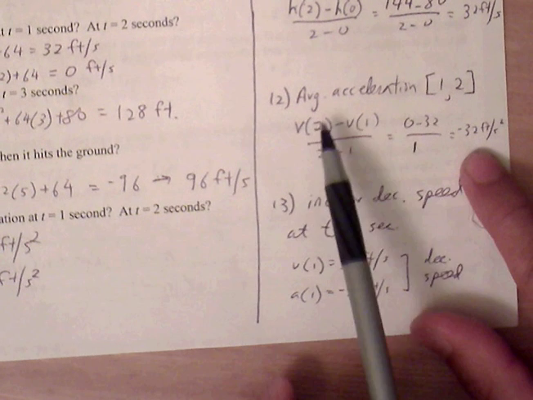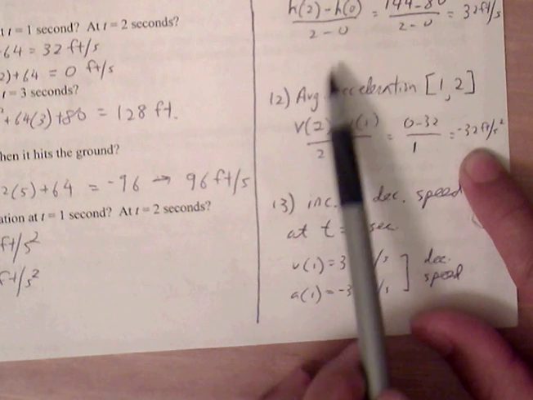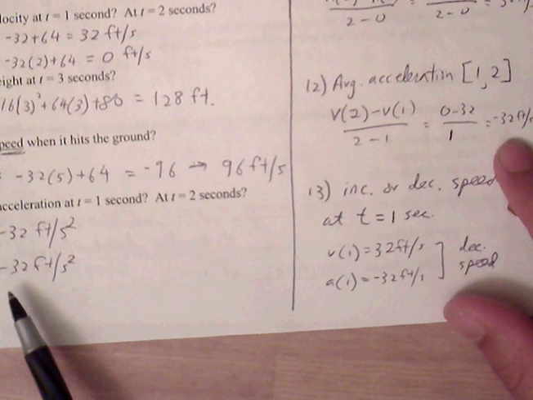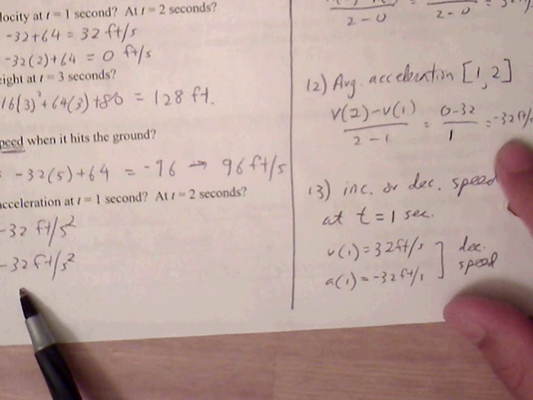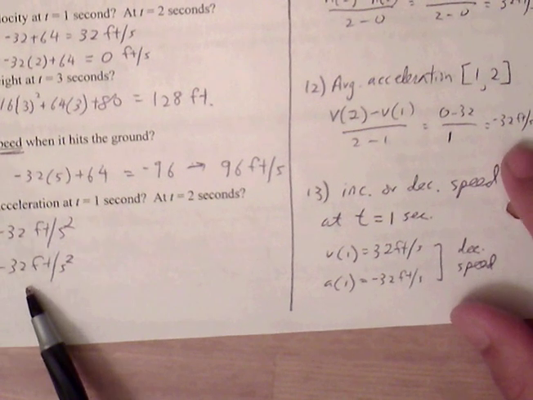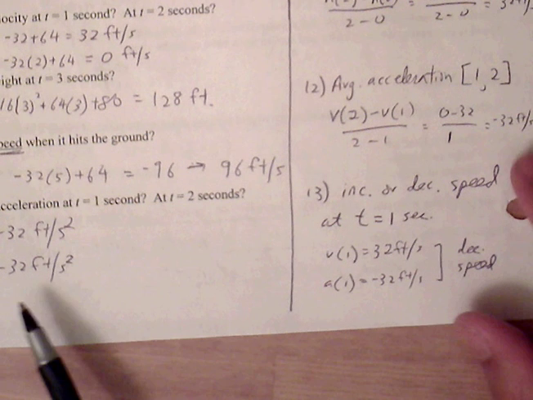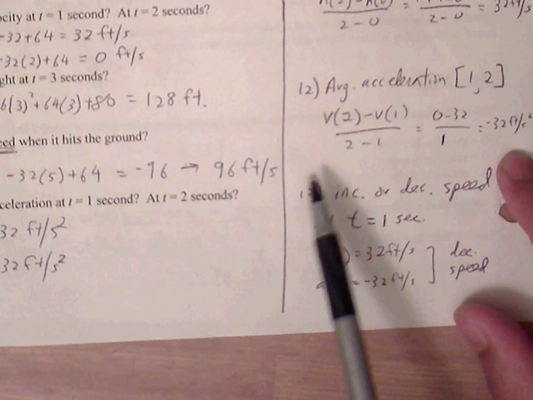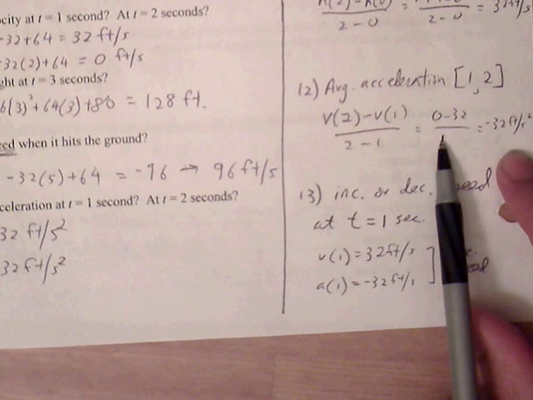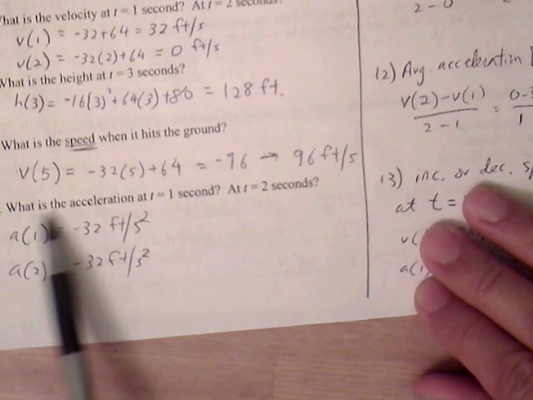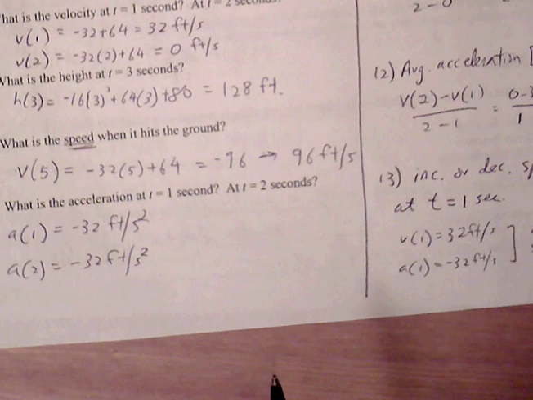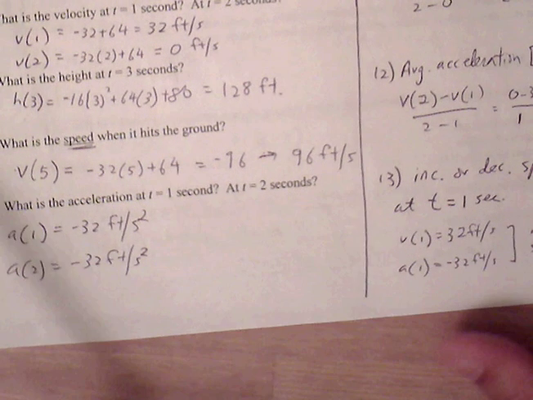But usually you're not going to get the same value between instantaneous acceleration and average acceleration, especially if we're dealing with a more complex problem. Okay, but just keep in mind the steps that you're going to take for average acceleration versus the steps you're going to take with the derivative when they're asking for the instantaneous acceleration.